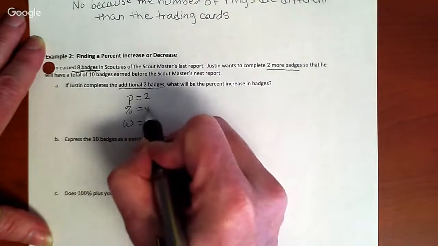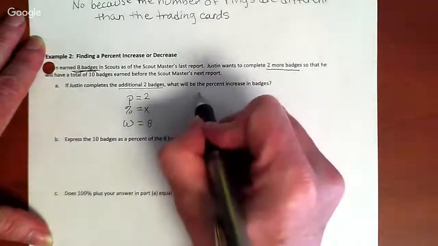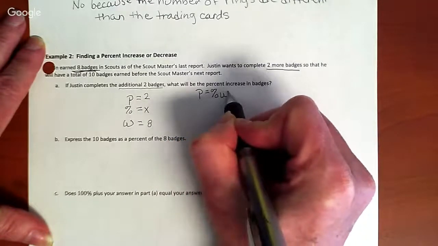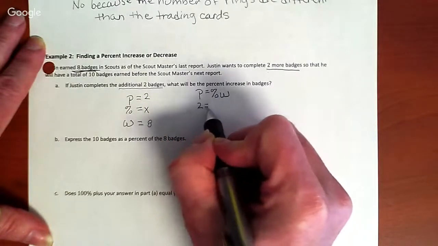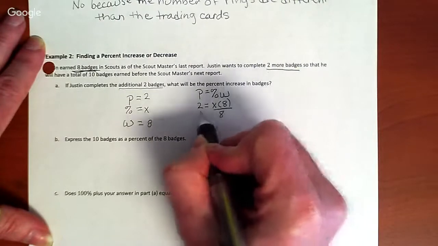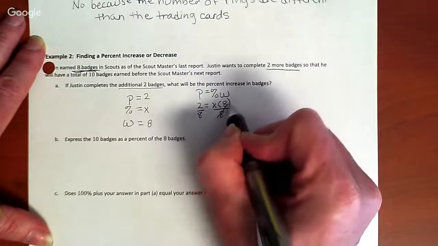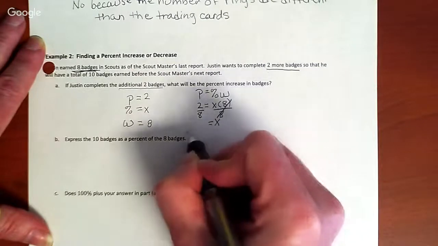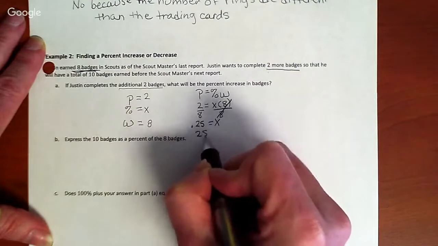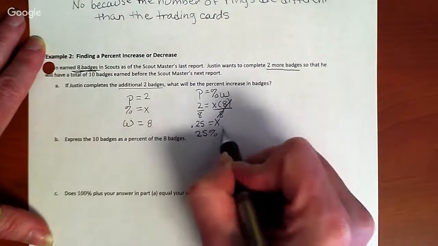And we want to know what percent that is. So we have P equals percent times whole. So 2 equals X times 8. So divide both sides by 8. So X equals 0.25, which is 25% increase.